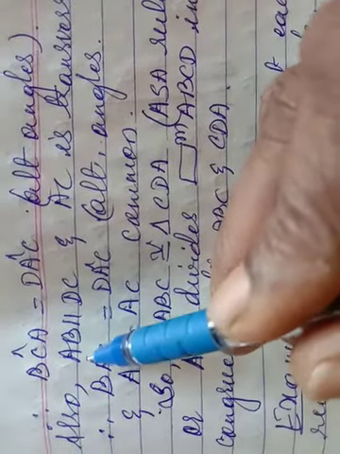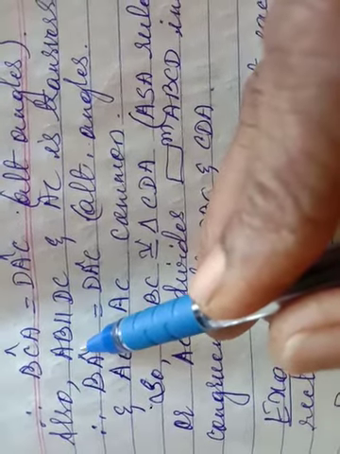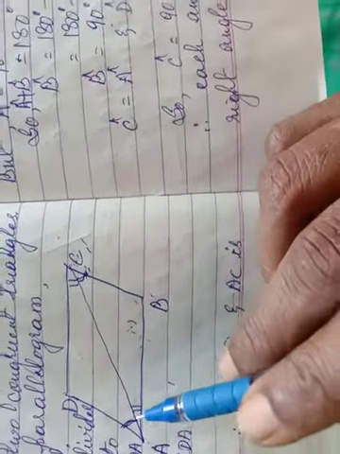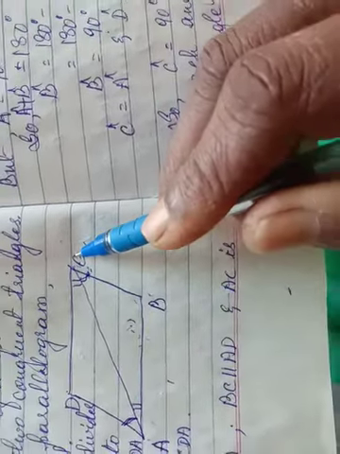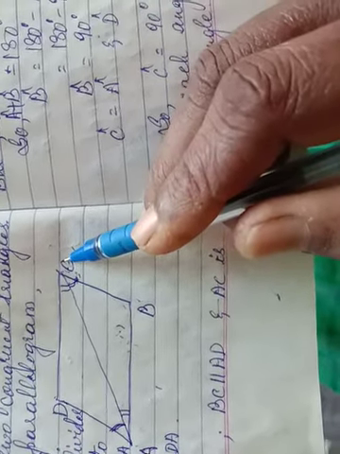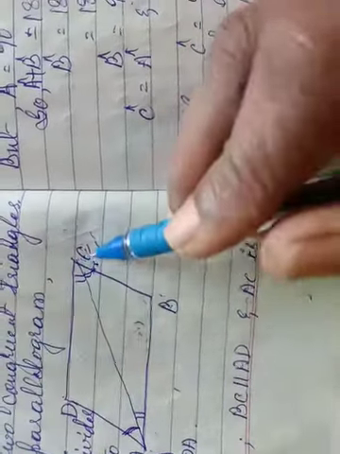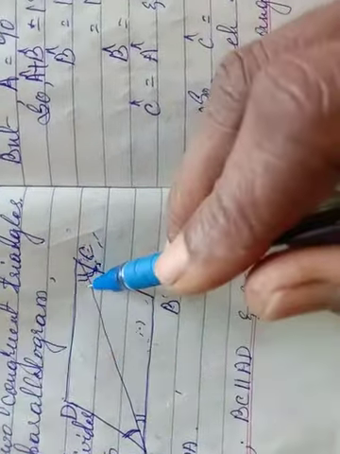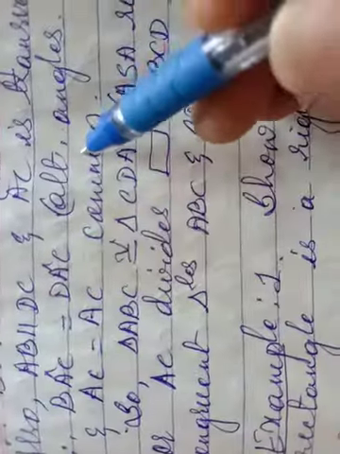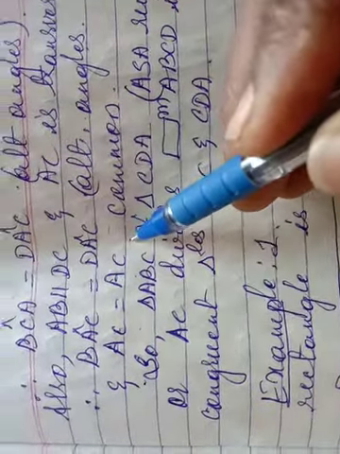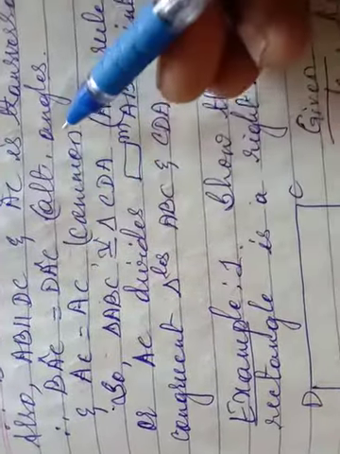Also one more pair of parallel sides we can see. AB parallel to DC. You can see here AB parallel to DC. And here also AC is a transversal. Then which are the alternate angles for this? Angle BAC is equal to angle ACD. These two angles, alternate angles. Okay, now and AC is equal to AC, common. This is the common side.